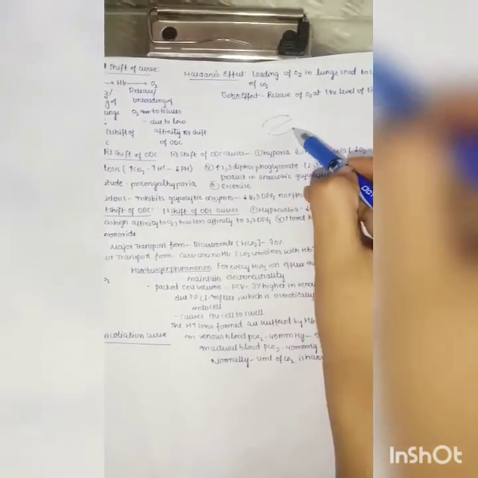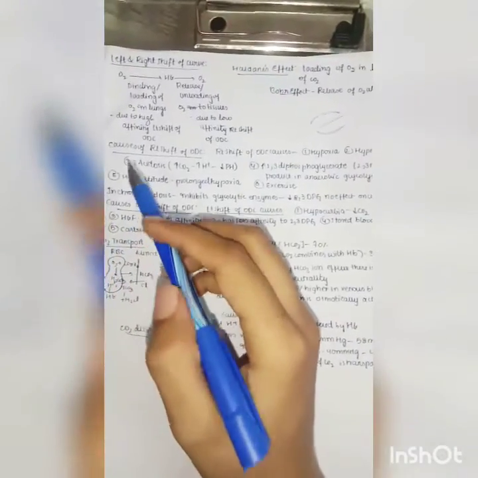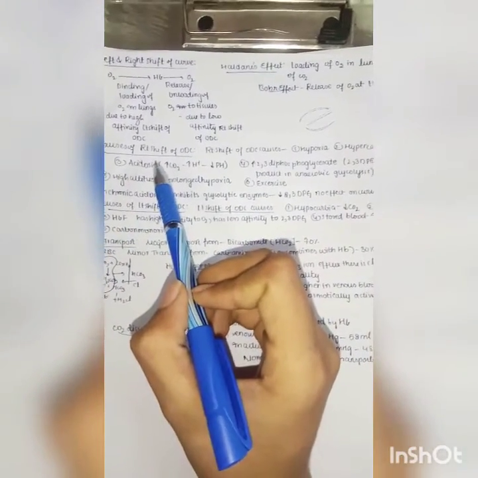Then this upward one will always represent the left shift, and the downward one will always represent the right shift. Only if you remember that, it's enough. So what are the causes? Now we need to see what are the causes of right shift.